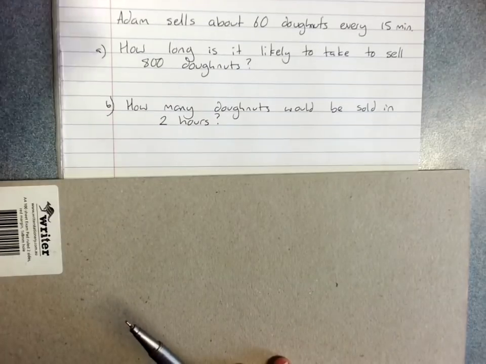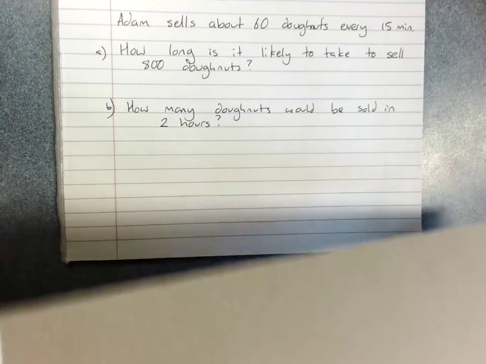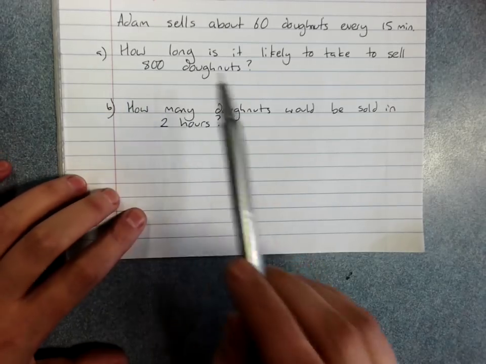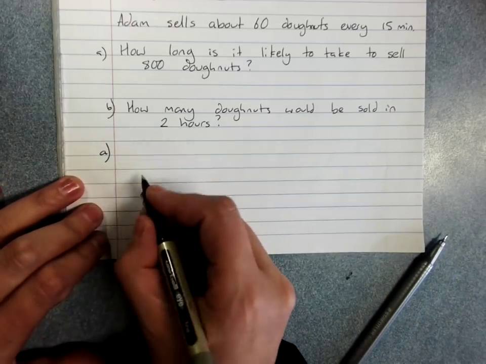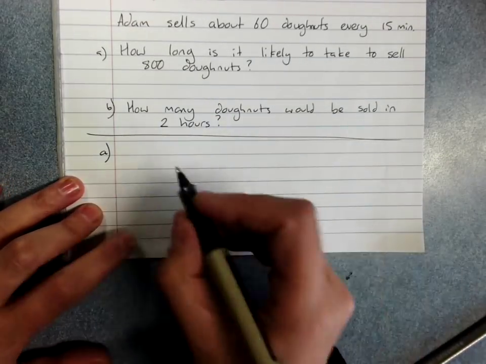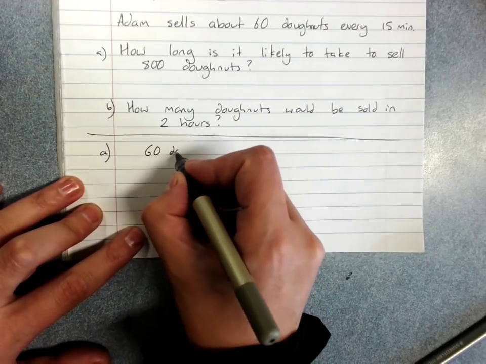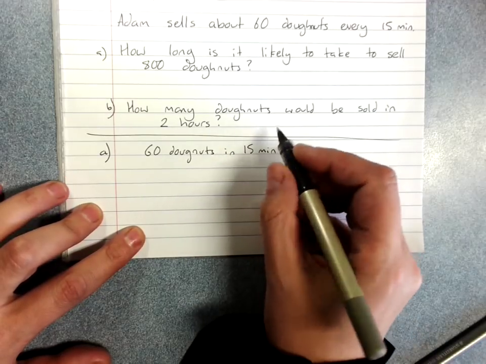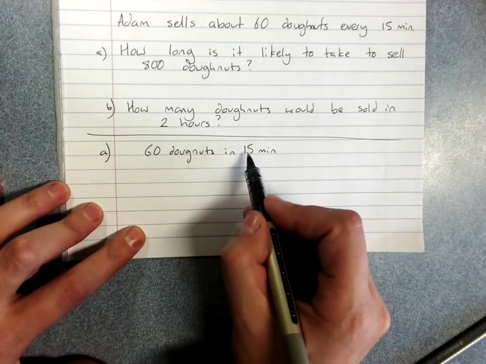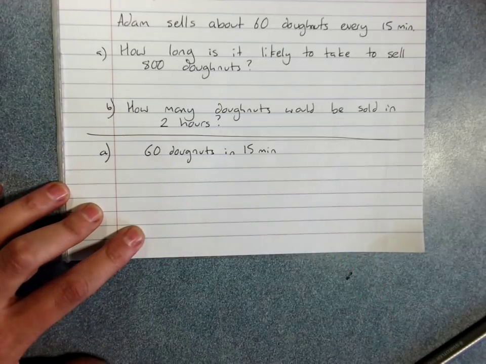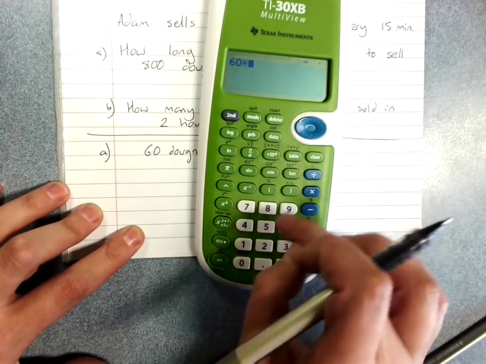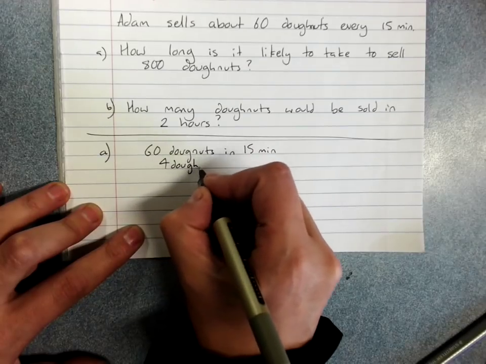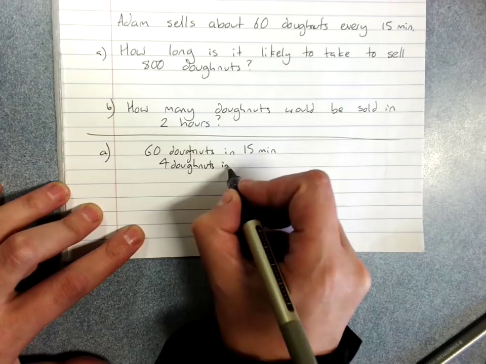Adam sells about 60 donuts every 15 minutes from his shop. How long is it likely to take to sell 800 donuts? So, answering question A down here, you write the rate. 60 donuts in 15 minutes. That's not a simplified rate. So you simplify your rate first by dividing by the second thing. 60 divided by 15, 4. That's 4 donuts. Oops, I forgot the H. In 1 minute.